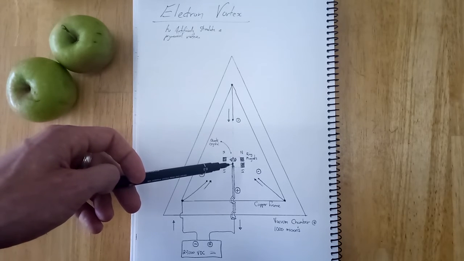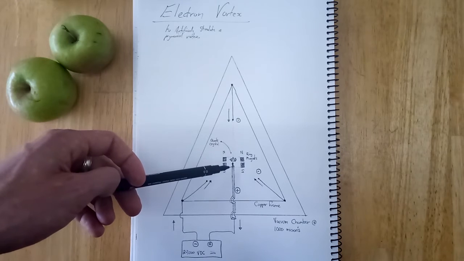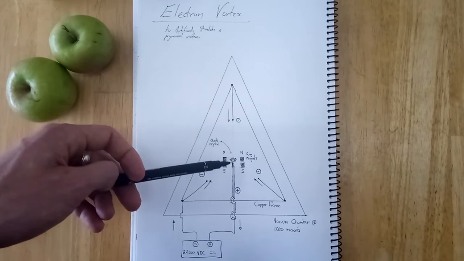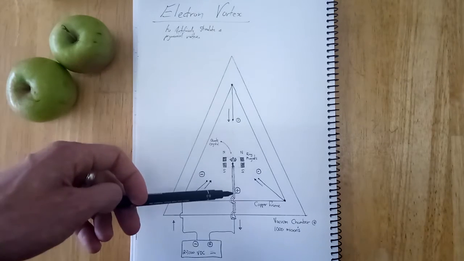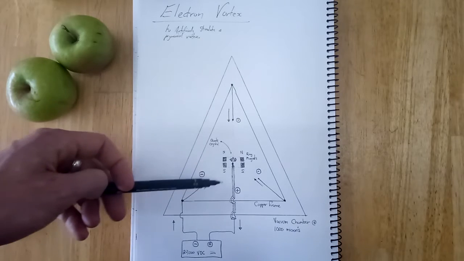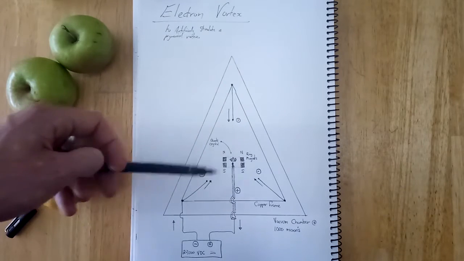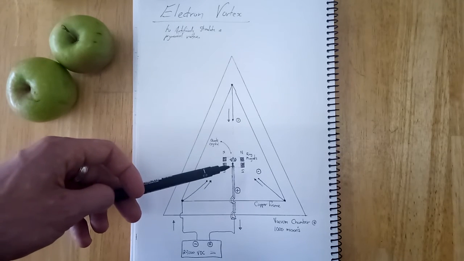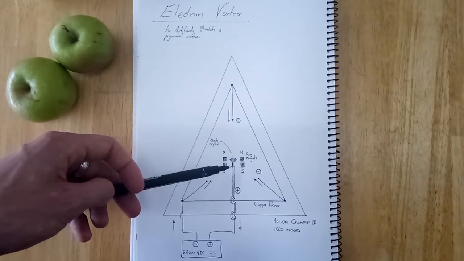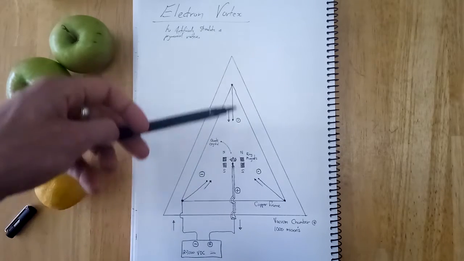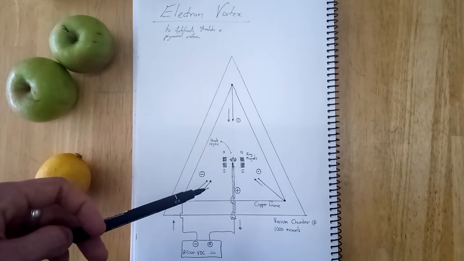And so by setting up this electron vortex, which can be done in many other ways, all I've done here is set it up inside a pyramid system in the hope that it would accumulate some hyperdimensional energy as well, quite simply by following the same path as the electrons are configured.